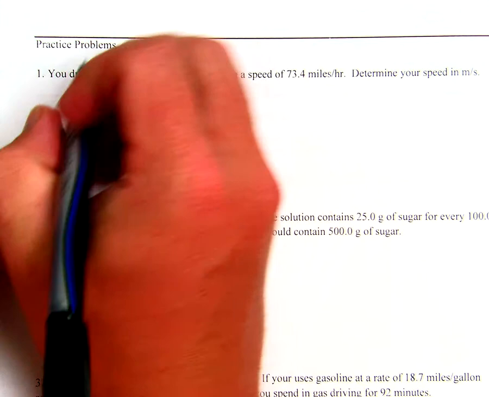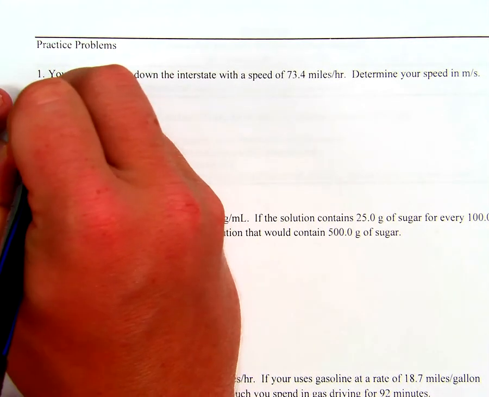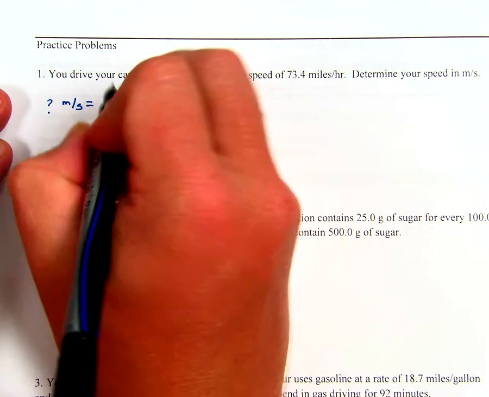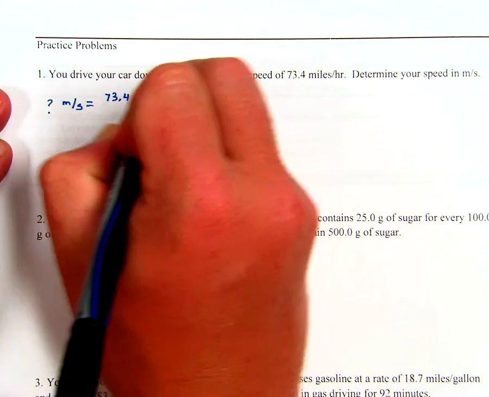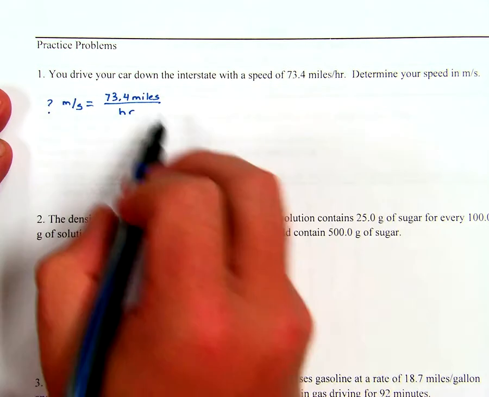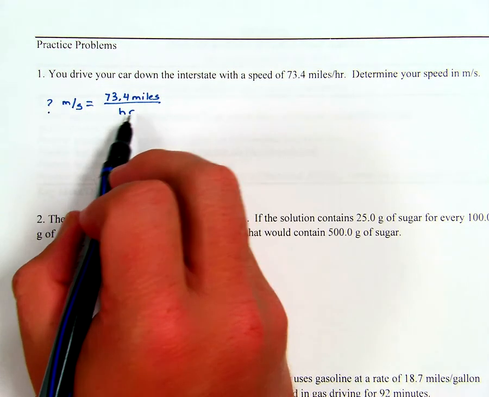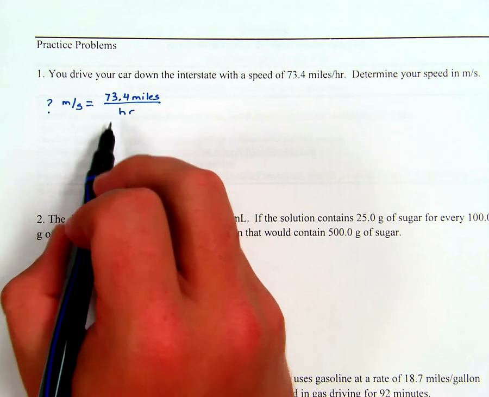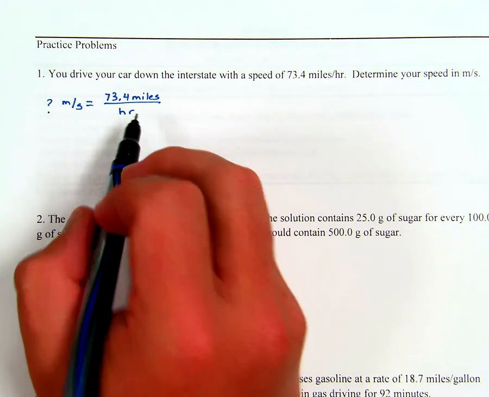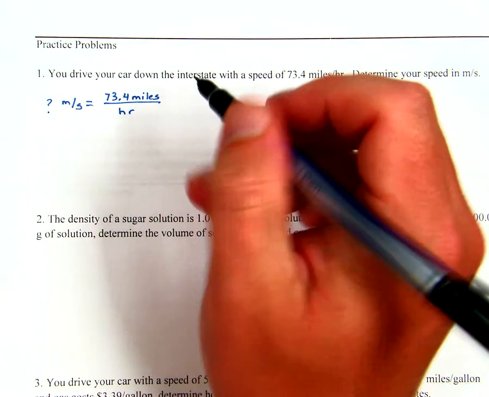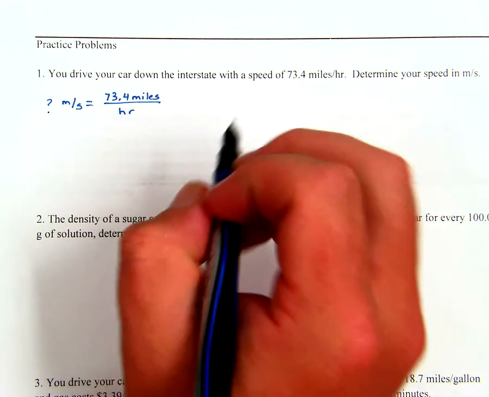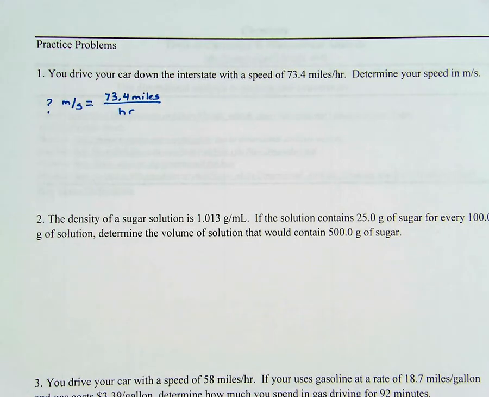So we're asked to find our speed in meters per second. So question mark meters per second is equal to 73.4 miles per hour. Notice how I've written this miles per hour. I explicitly show the hours in the denominator. Once we do the conversion, I'll show you why we want to do it explicitly like this, and some of the mistakes I'll see students make as far as not writing like this, and why that can lead to issues down the road.